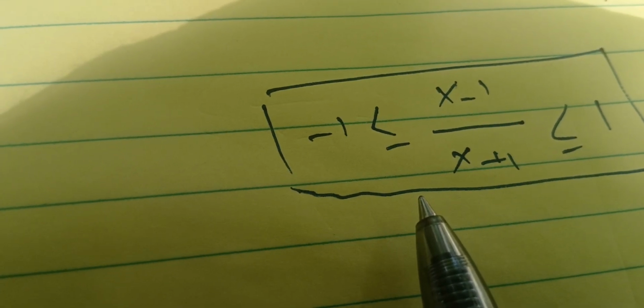x is different from minus 1 because we don't want to divide by 0 when x is minus 1. So here we want to find the values of x that would satisfy these two inequalities. How can we do that?